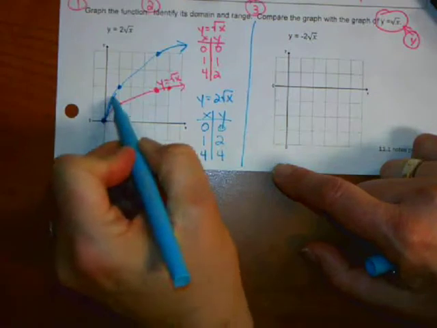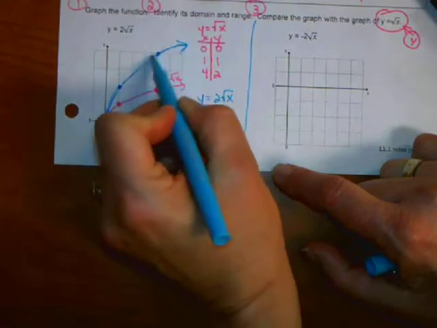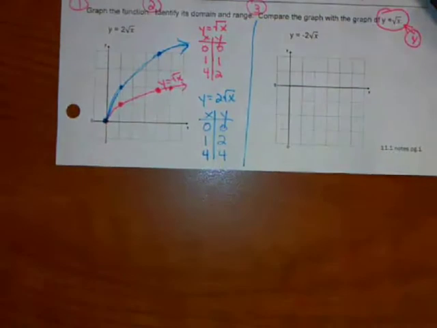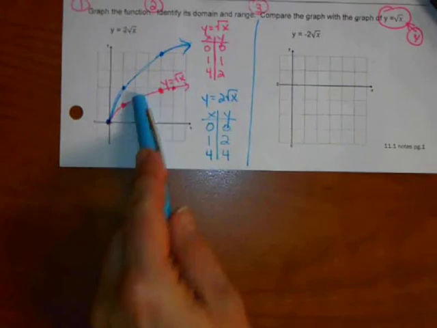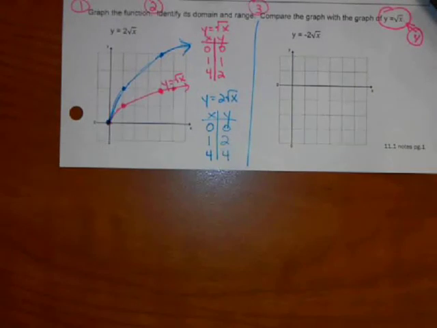All right, we're getting there. So what would you say kind of happened to that graph? How does it look different? It's higher. It grew. Or could we say it stretched? That's the word we use. The y values got bigger, so it climbed faster. We call it a stretch.